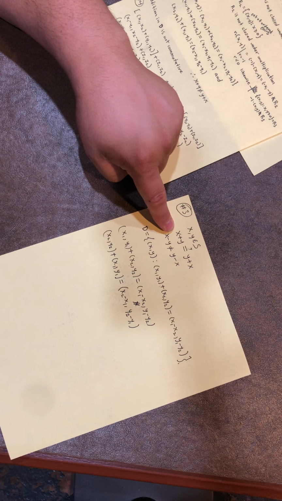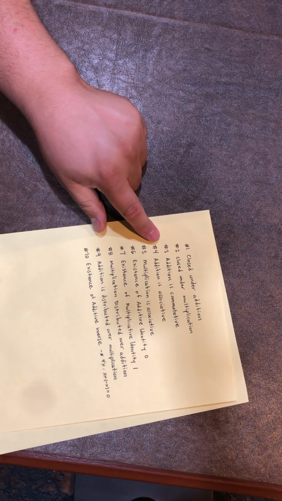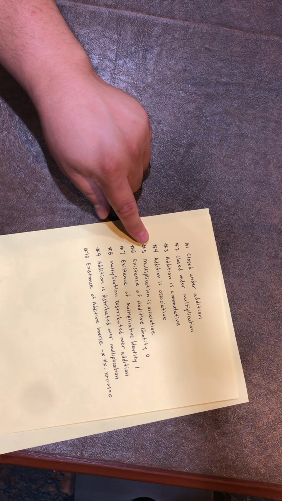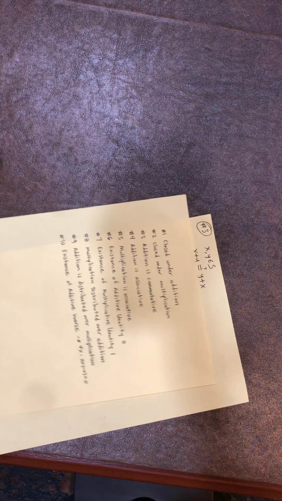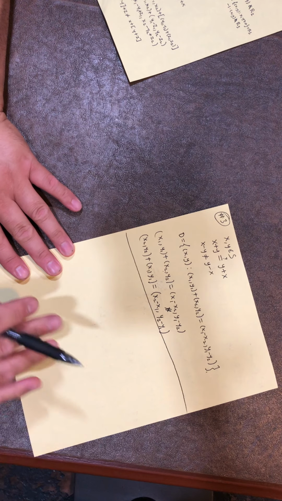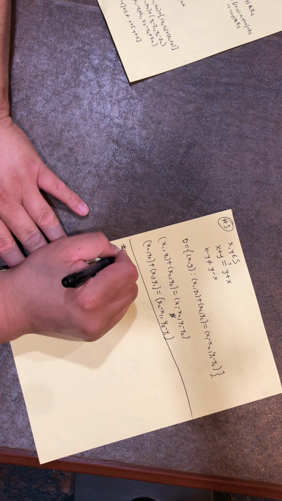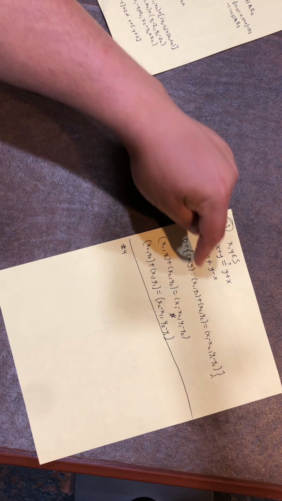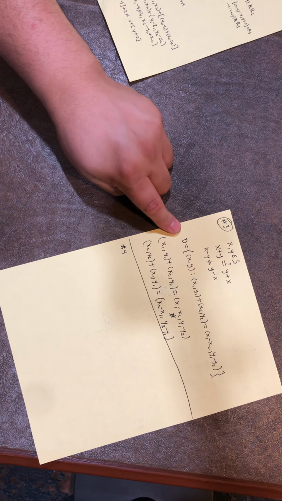What do we have? We already covered 3. 4, addition is associative. You know what that means? Addition is associative. We're going to need 3 vectors for this. Let me just draw a line right there. What that means, we can use the same set D, the way it was defined. We can take 3 elements of D.